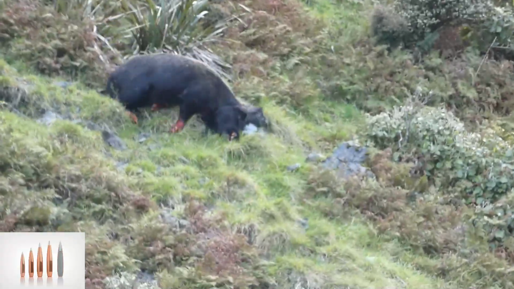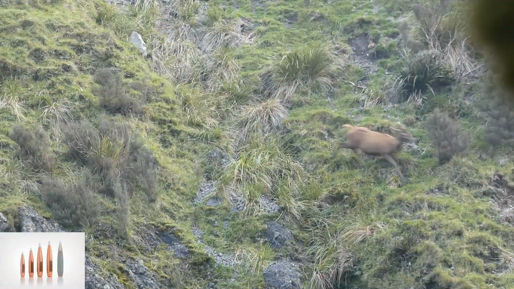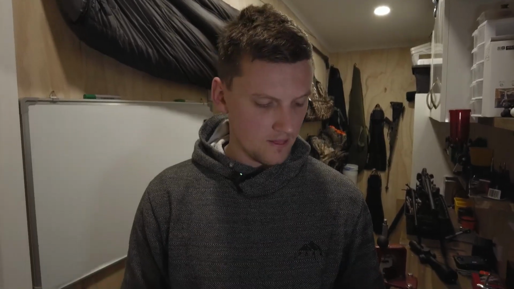The spiker as well that I shot with this, that was in close, and I shot that in the chest, a quartering away shot, and again, I think it was too soft. It was about 160 yards, so not very far at all, and it did not perform all that well because I believe it's too soft. Anyway, those are my two favorite bullets. You're probably thinking, why do you use them?